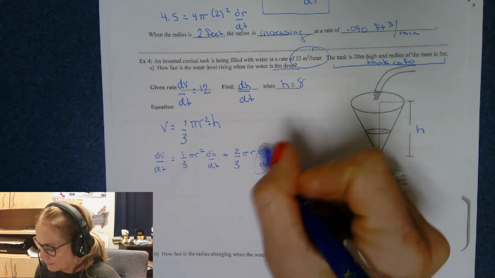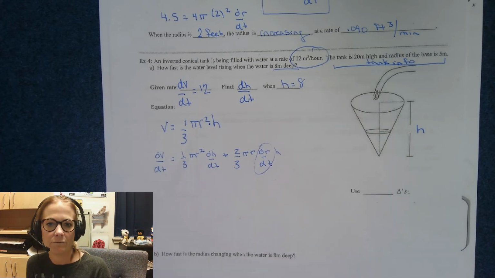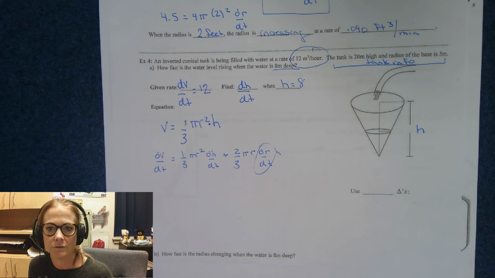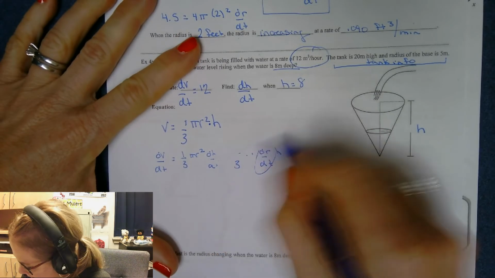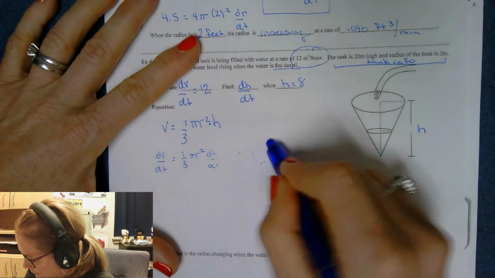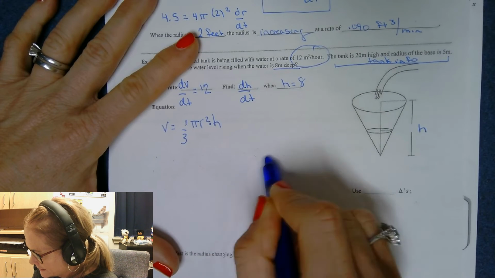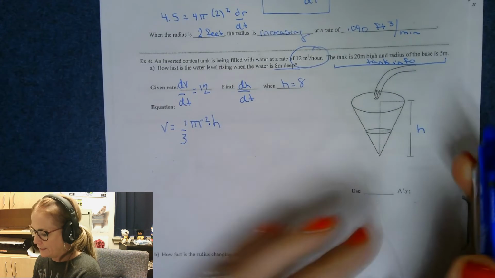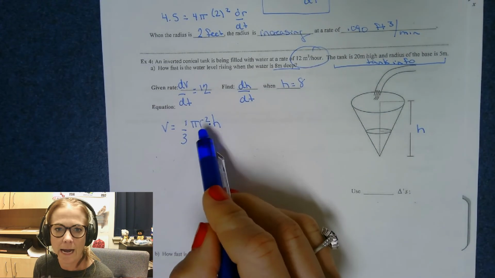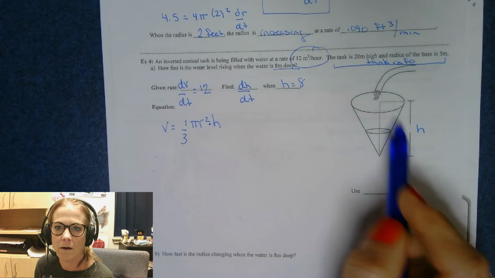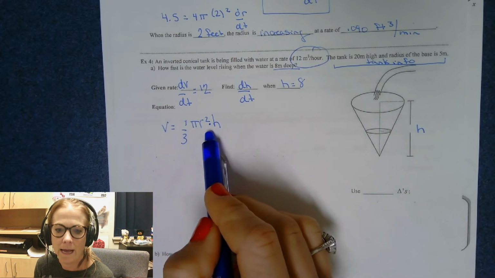So this right here, I have no capabilities of finding that whatsoever. That wasn't given dr dt, and I'm not asked for dr dt. So this is going to become a problem with solving it this way. We're going to kind of run into a brick wall. So we're going to get rid of this and just say, okay, well, I don't have dr dt, and that's going to implicitly come in here, and I don't have it. So what I'm going to do is use the tank info to do a substitution and get r out of there. I'm going to relate r and h, and I'm going to get r out of there.